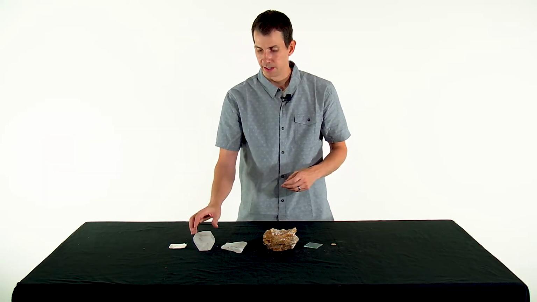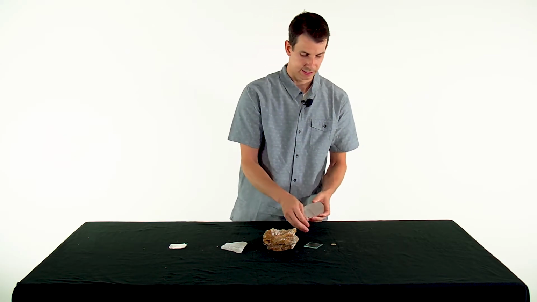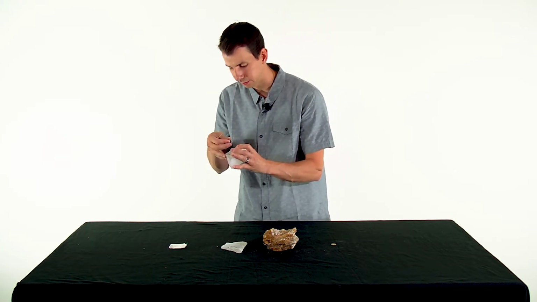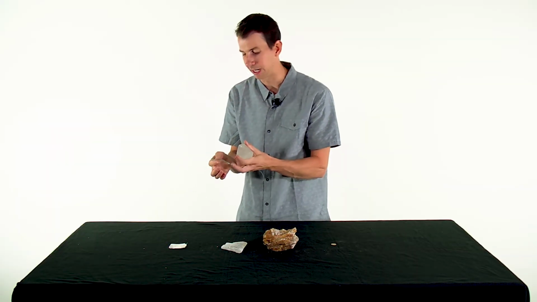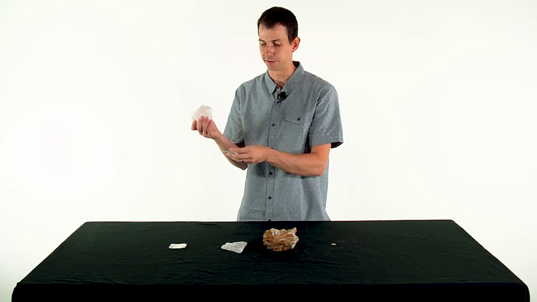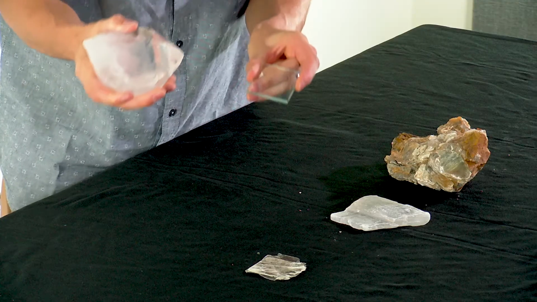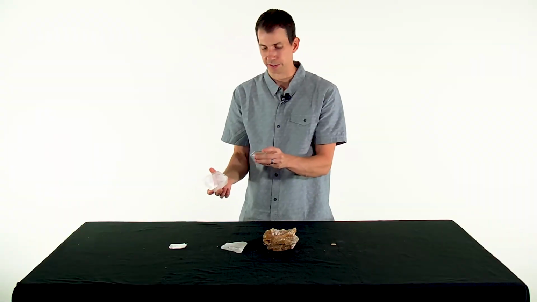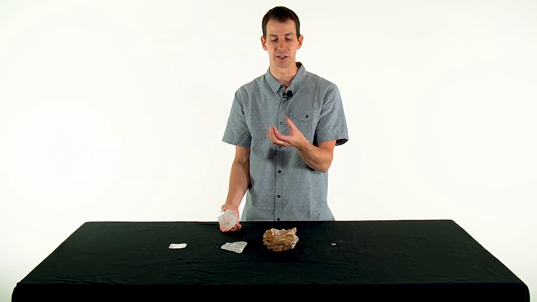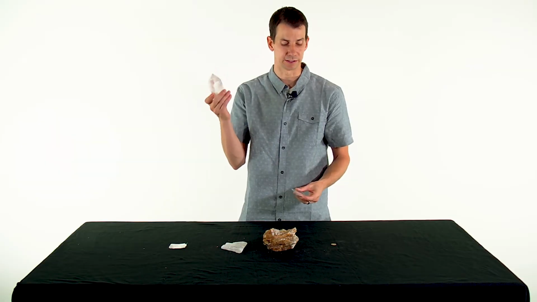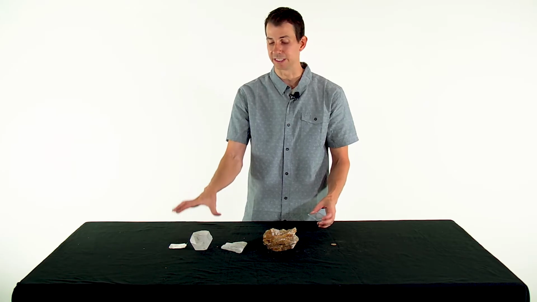All right, let's look at this mineral now. Can the glass plate scratch it? I'm not seeing any scratches. Can the mineral scratch the glass plate? Yes, it can. So that means that this mineral is harder than the glass plate. If the glass has a hardness of 6, that means this is harder than 6. Now we're seeing differences in cleavage and hardness.